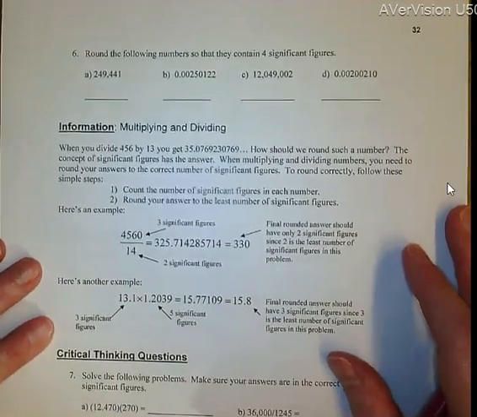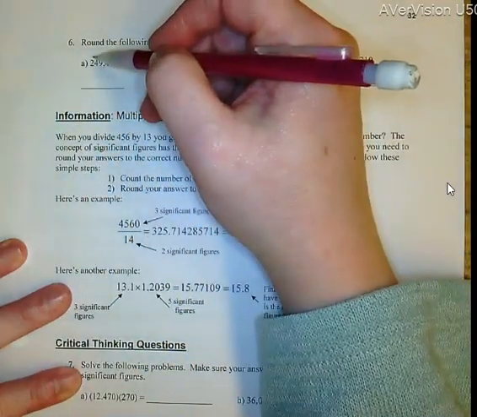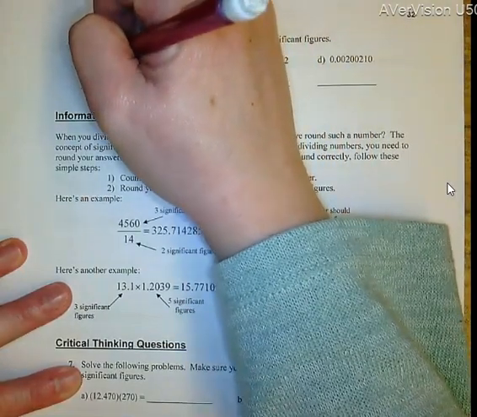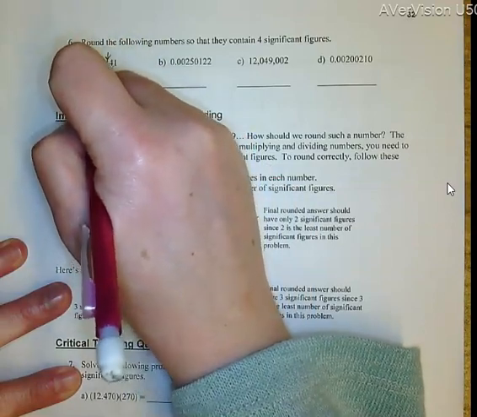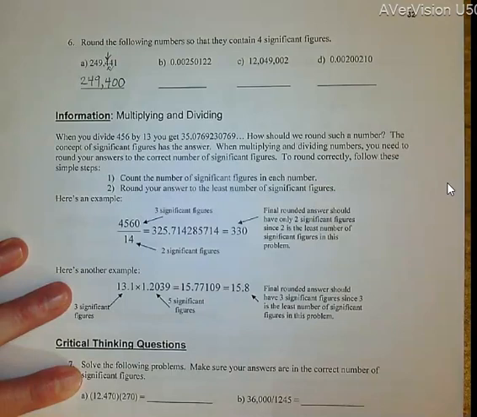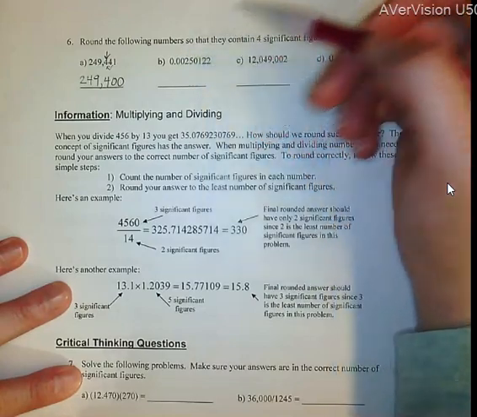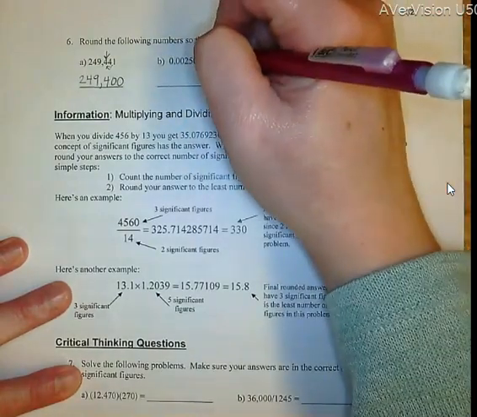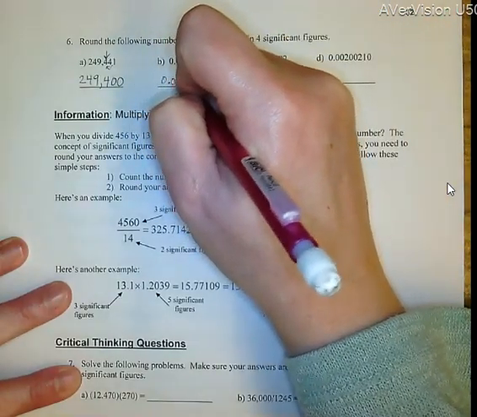Number 6. Round the following numbers so they contain 4 significant figures. So 1, 2, 3, here's where I'm going to round to. This 4 means it stays the same, so 2, 4, 9, 4, 0, 0. I can't ignore those numbers. They're just not significant, so they become zeros. 1, 2, 3, 4. This is a 2, so it's not going to change.